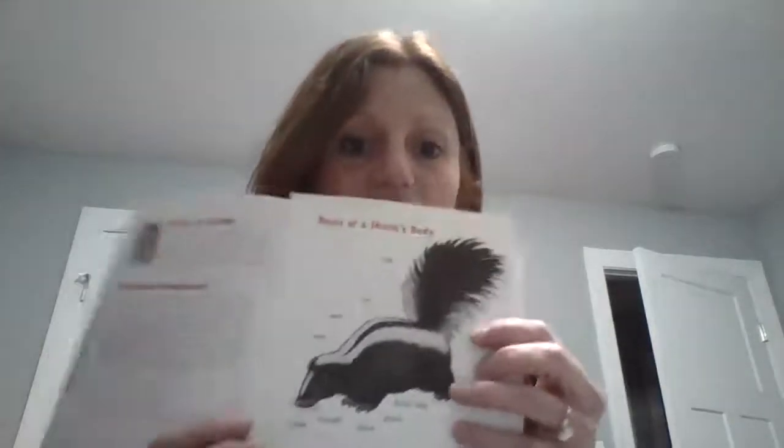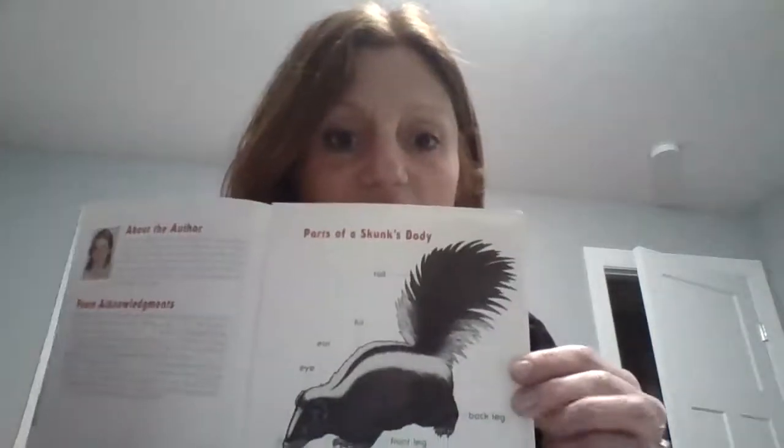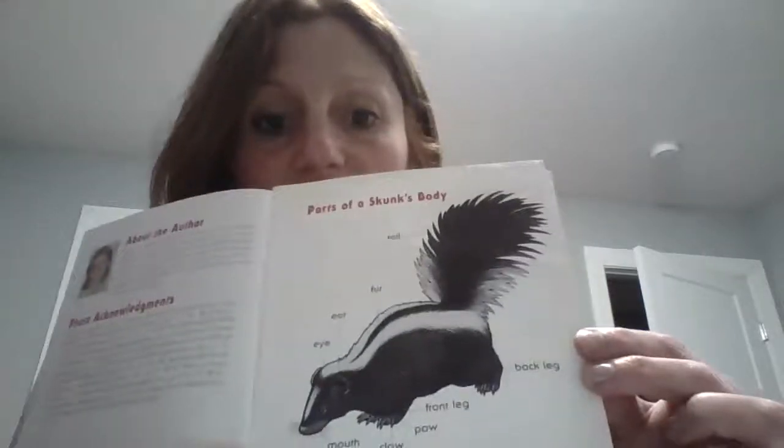Something else that we're going to find are diagrams. This is a diagram of a skunk. So it's a picture with labeled parts. And we saw these in a lot of the nonfiction books that we took a look at this year. So there's one example. In the meerkat book, there's another one. I'll show you that one.